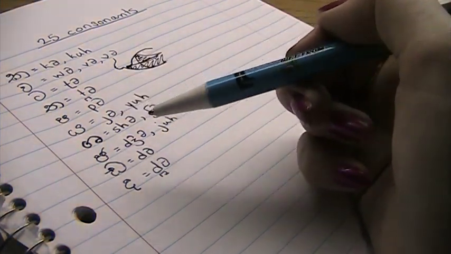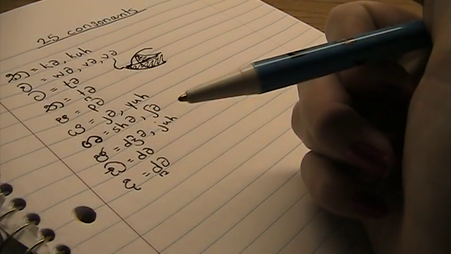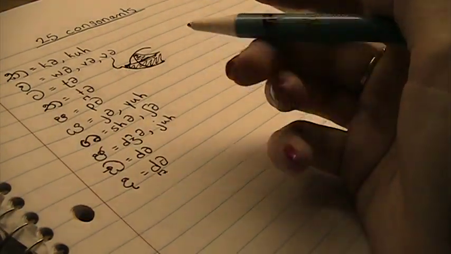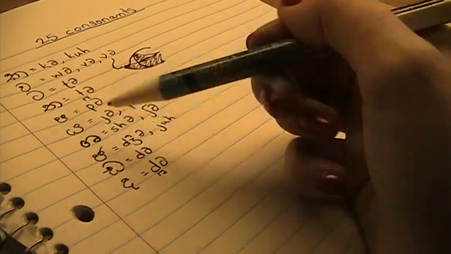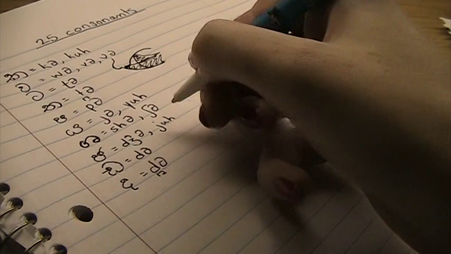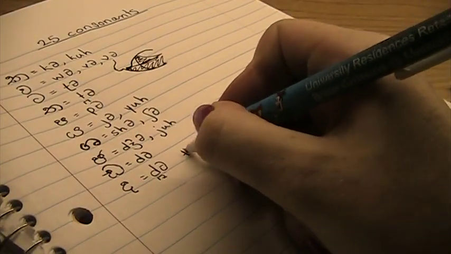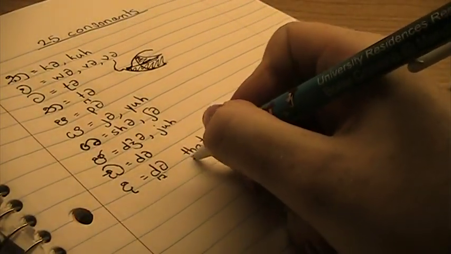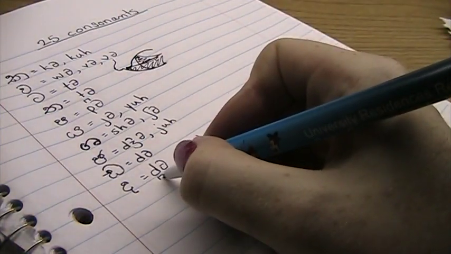Similar to the TH sound in English. Similar to a th or a the sound. Th is similar to this. The is similar to this. Some examples are the word that in English. This TH sound is very similar to this D sound.